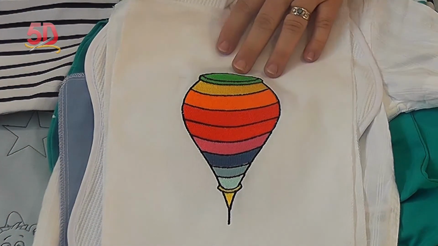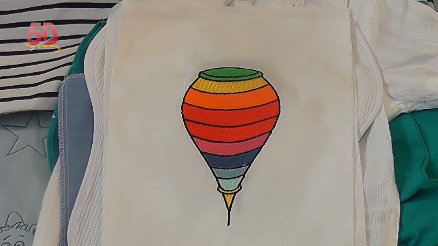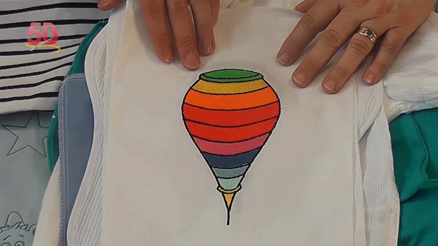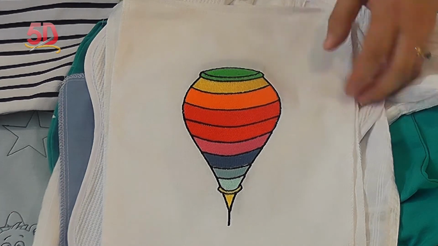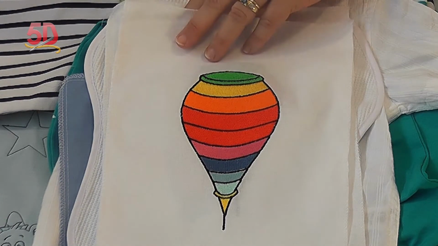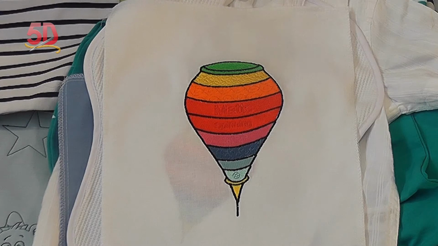You know, I was looking at this embroidery design that you've created. How did you make that design? Well, I created this really quickly and easily using clip art and the Express Design Wizard in 5D Embroidery Extra. And you can see it creates fantastic embroideries, but they're a little bit plain. Yes, it is. Using the 5D Stitch Editor Plus, we can just make them that little bit more exciting.